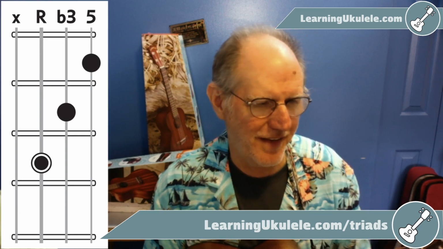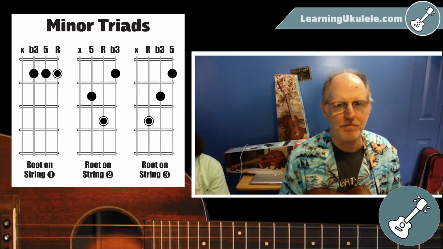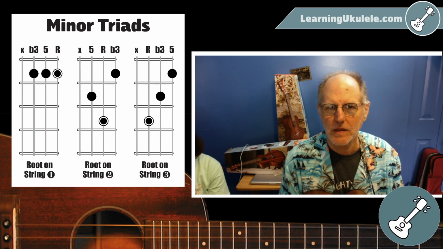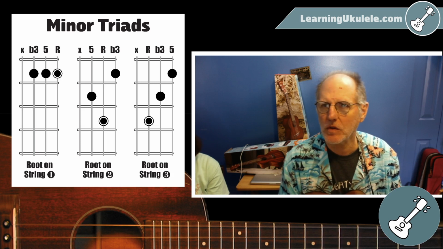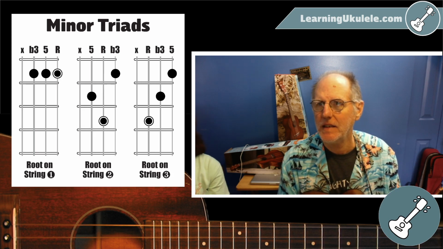Let's see if this works. So minor 2, minor 1. All right, nice. Now here's all 3 minors. You can readily see them, memorize the shapes. Ultimately, you memorize the names of the notes in them. It's called chord spelling.